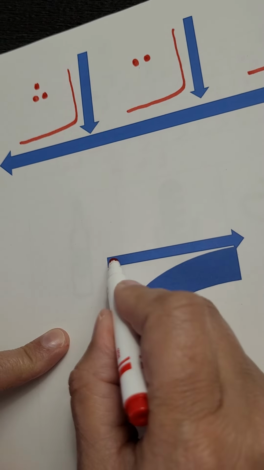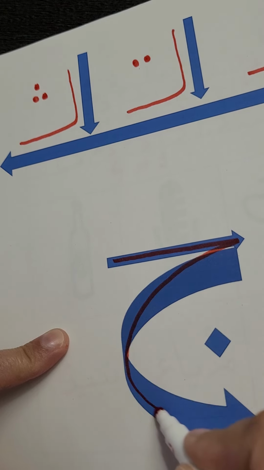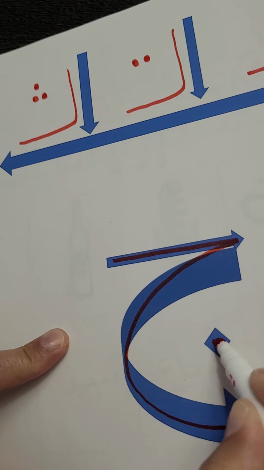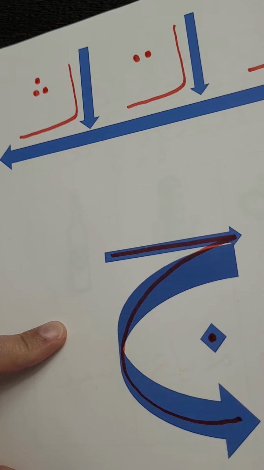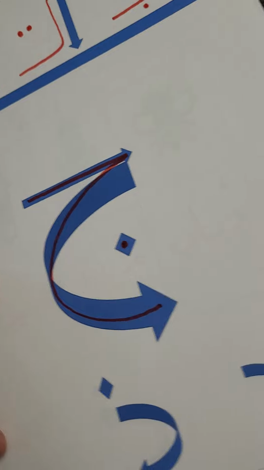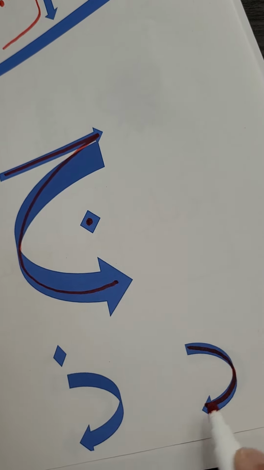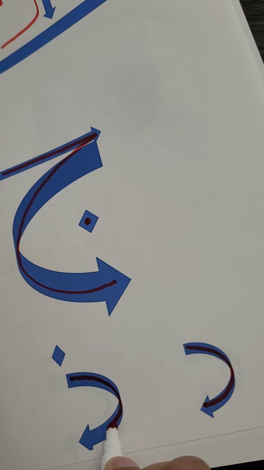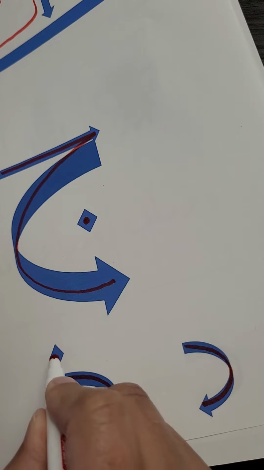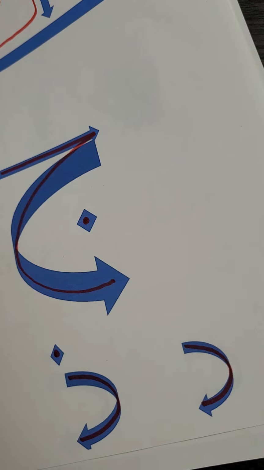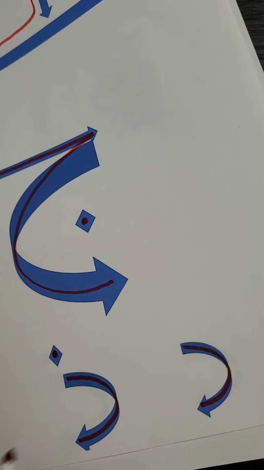Now with jim, you go from left to right, then draw a C in English with one dot in the bottom. And for dal and dhal, just make this shape. It's like a half of circle. With this one without dot, dal, and this one with one dot, dhal.